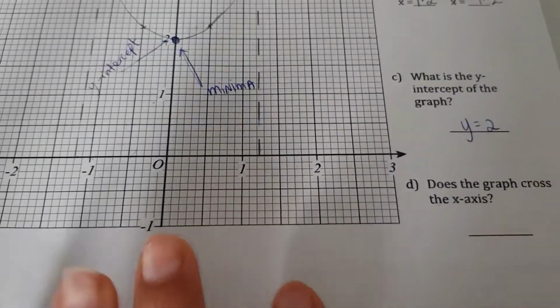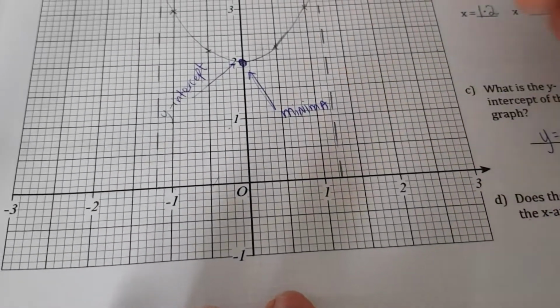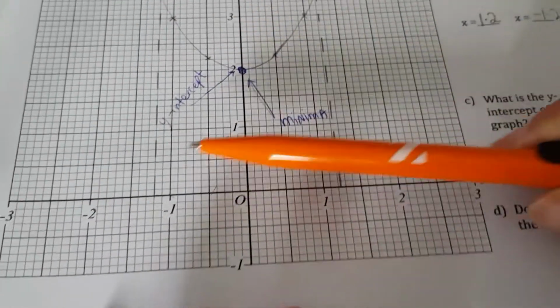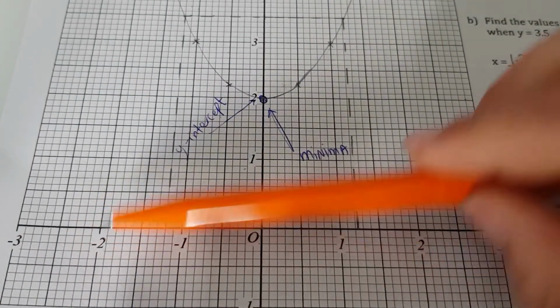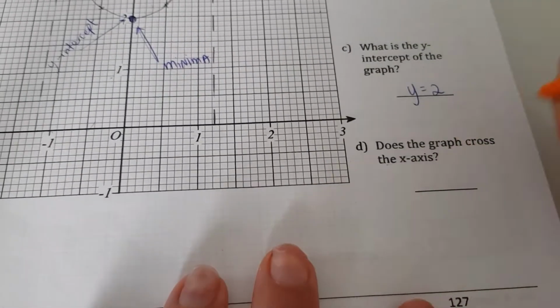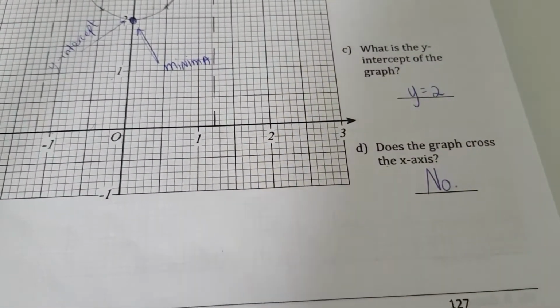Does the graph cross the x-axis? Does it meet the x-axis? No, it never touches the x-axis, it never intersects, it never meets. It never crosses. They're all the same thing, okay? So, no. So that was question 1. Let's try question 2 together.